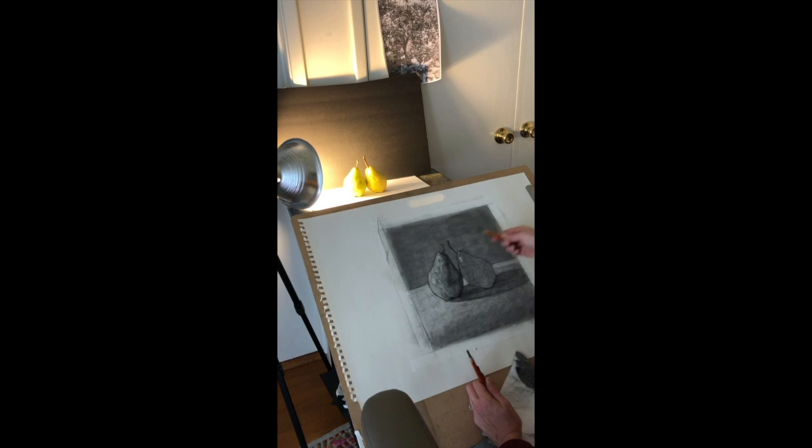And in my background, I will adjust that too. It is getting darker on this side. So carefully render all the way out to the edges and keep making adjustments as you go.